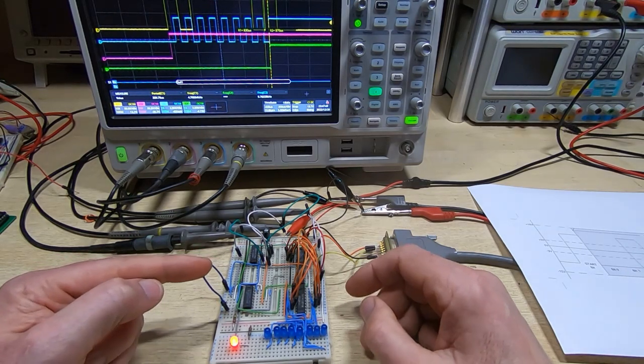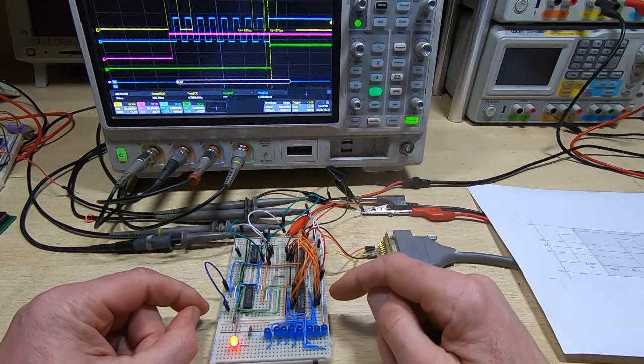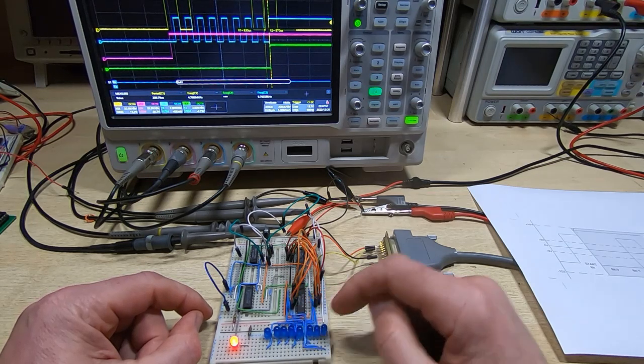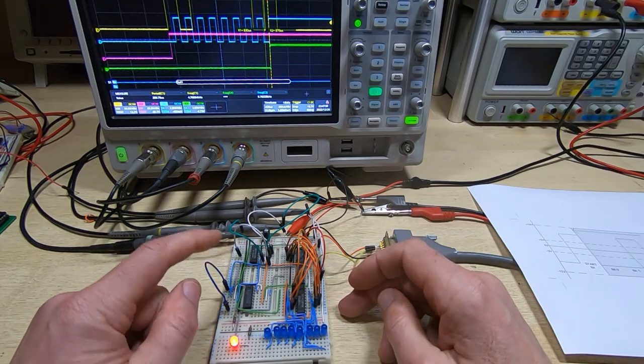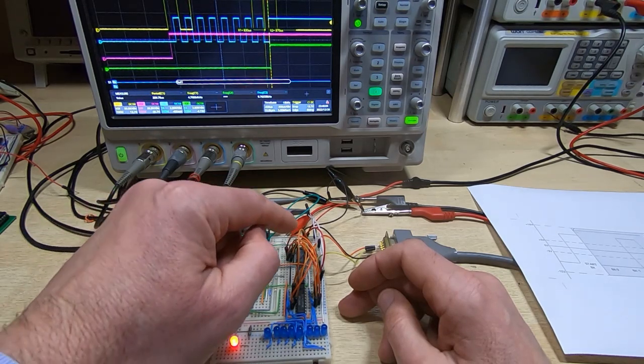This will do several things. It will enable the tri-state buffer, so it will tell it to put the data onto the Z80 data bus, which is represented here with these blue LEDs, and it will also reset the two latches. It will reset the shift register.